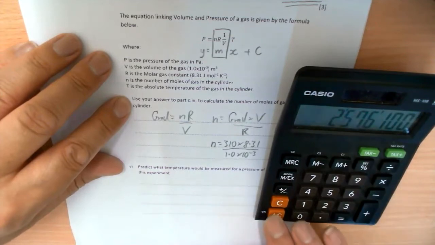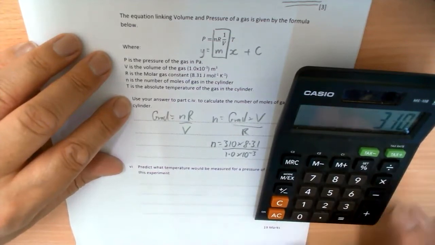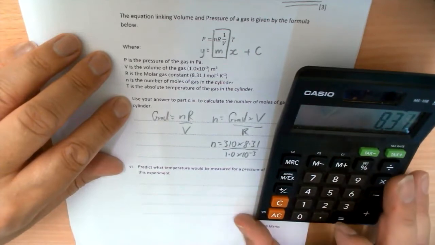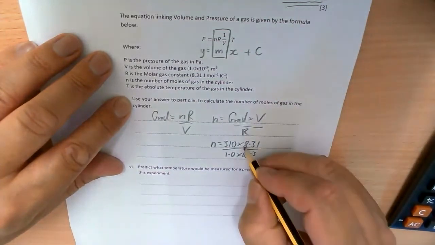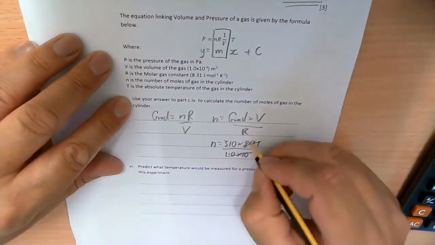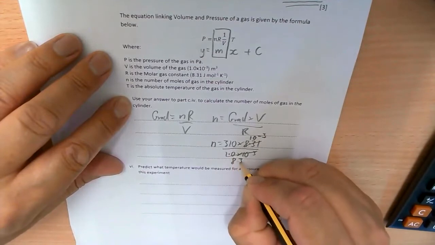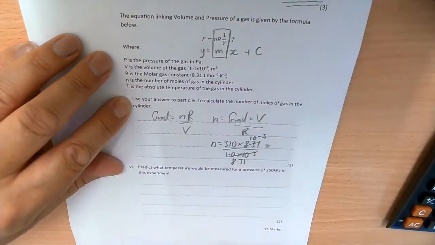That doesn't look right. Let's try again. I know what I've done wrong. Made a mistake. That's what I've done wrong. That makes sense now.